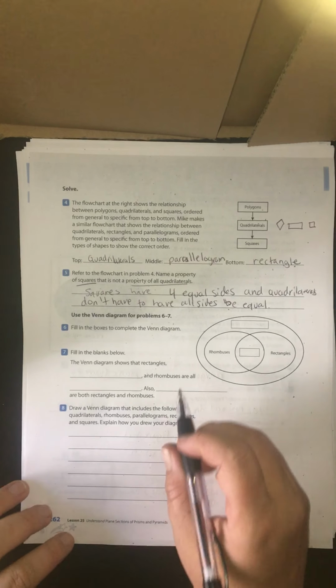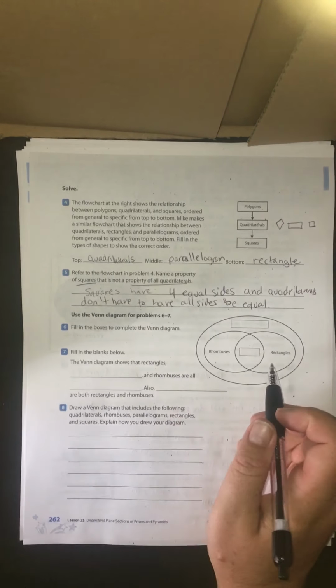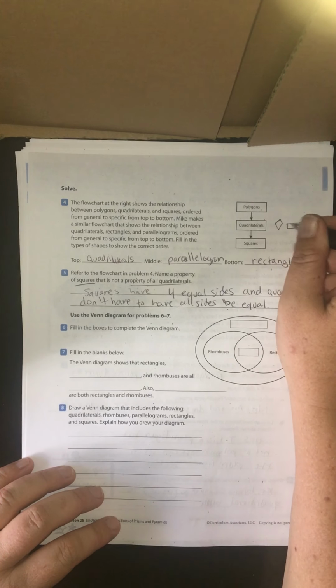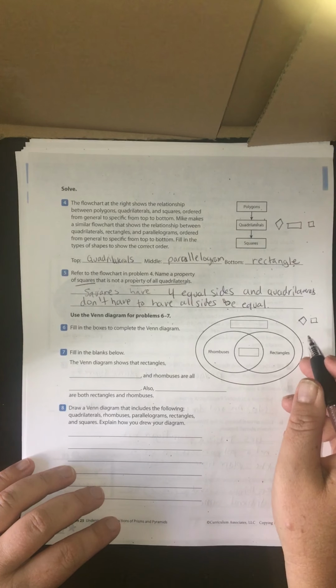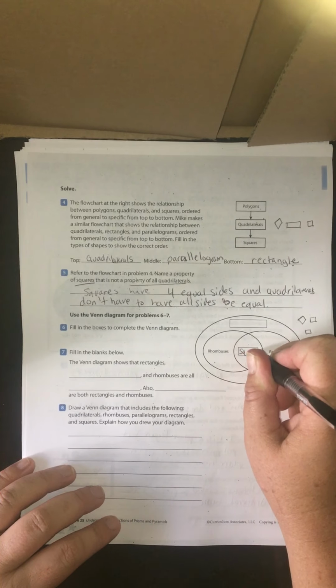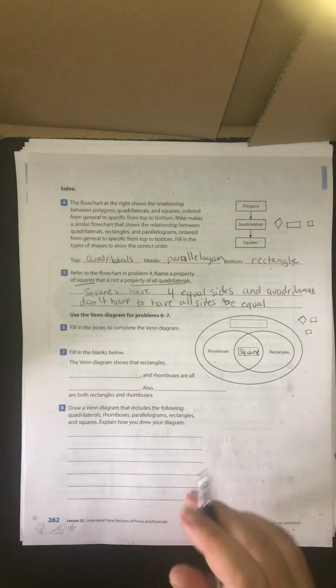Okay? It says to fill in the box to complete the diagram. So when you're thinking about a rhombus and a rectangle, what could count as both of those? Well, if you've ever seen, like I just drew here, right? I drew these. This and this are rectangles, but they're also a square. Okay, and then outside of all of those is exactly what we were looking at over here.